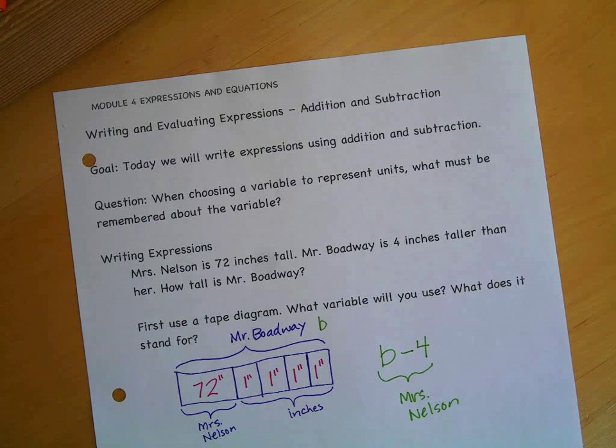You might want to choose it so that it gives you some kind of connection to what you're trying to find. If you're trying to figure out how many oranges something would be, then the variable that you could choose would be an O. If you're trying to figure out how many pencils there would be, then your variable could be a P. So basically, the variable that you choose is representing what they're asking. So a lot of times I choose the variable to match whatever it is that they're trying to find.